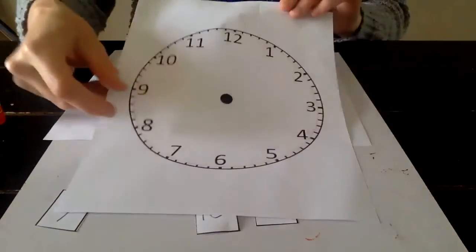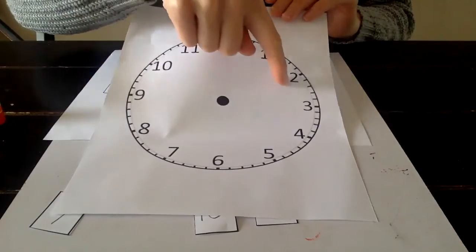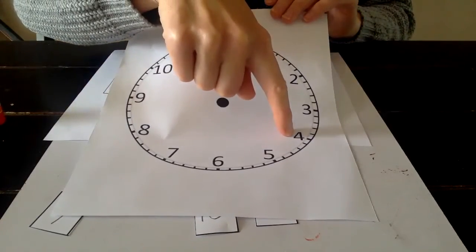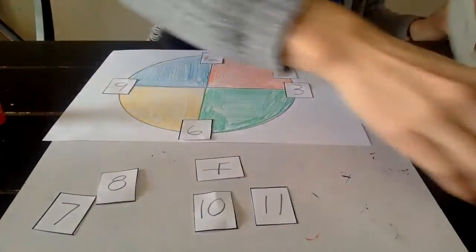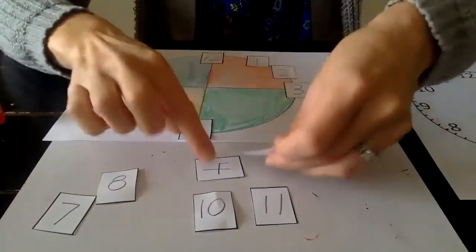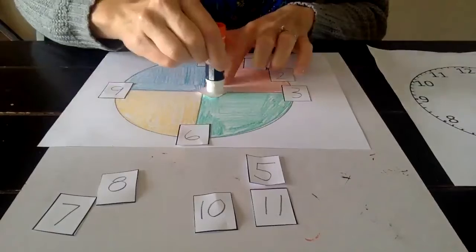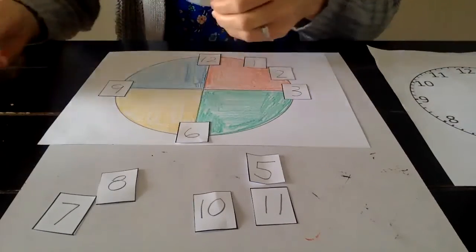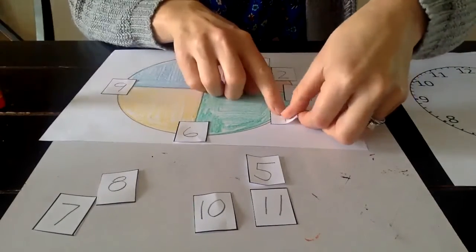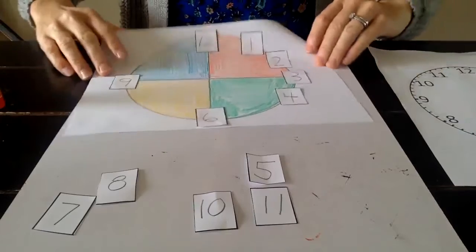Let's see where number 4 is. 1, 2, 3, 4 is right here after 3. Let's find 4. Uh-oh, losing my numbers. Here we go. I found number 4. Turn him over. Little glue. Let's place him right here underneath the 3.